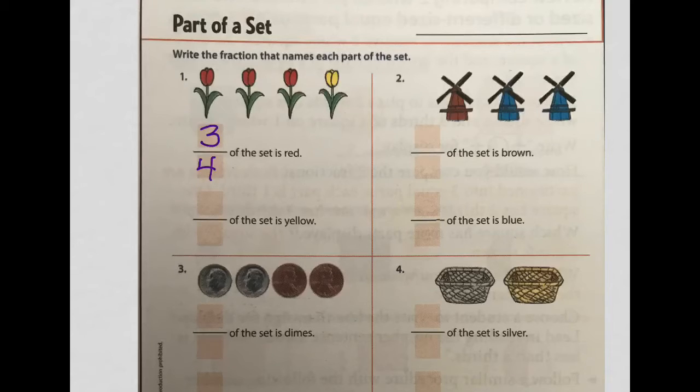Now let's figure how many or how much of the set is yellow. First, let's figure out how many total there are. We've already talked about that. There are 4 flowers total in the set. How many flowers in that set is yellow? Good. There is 1. So 1/4 of the set is yellow.